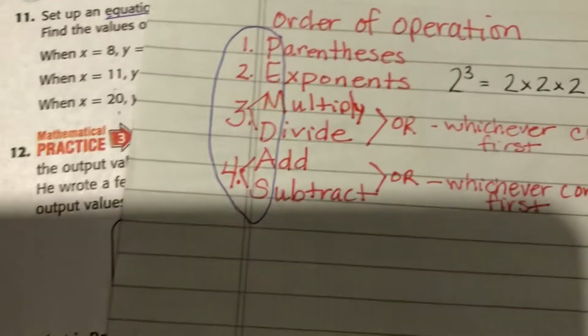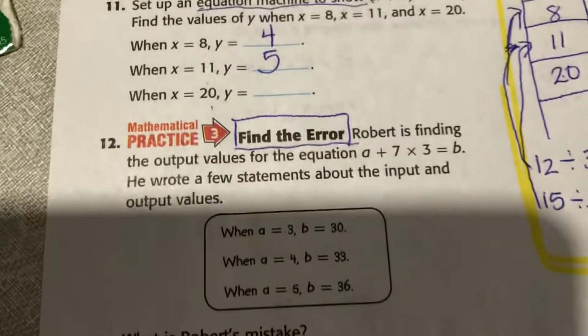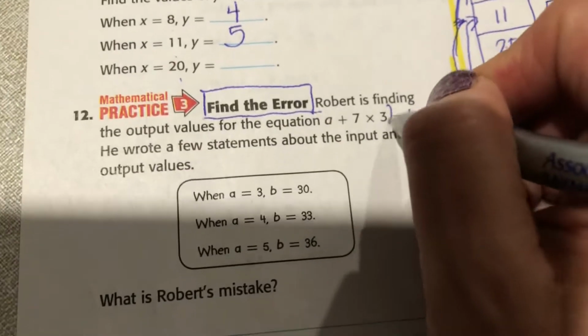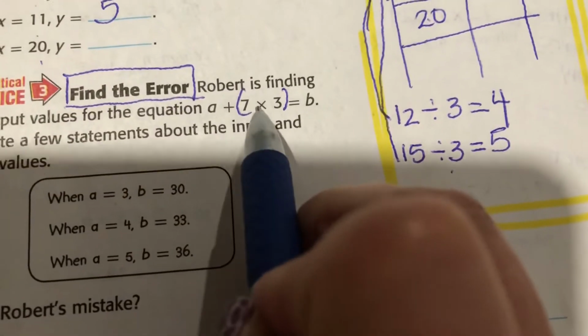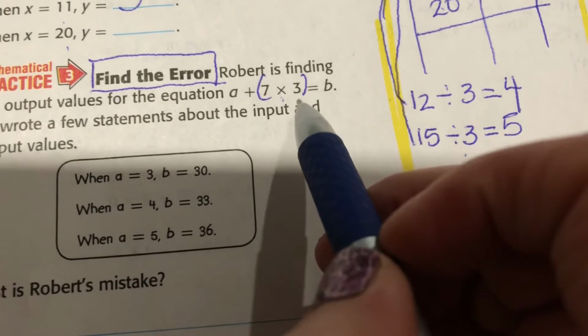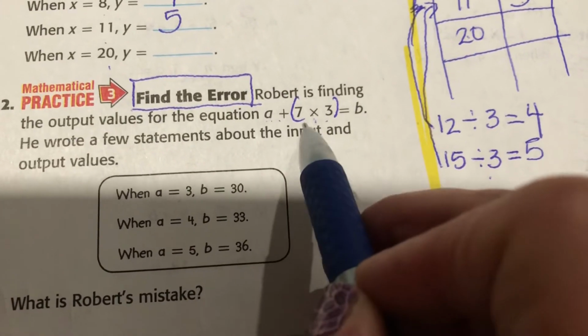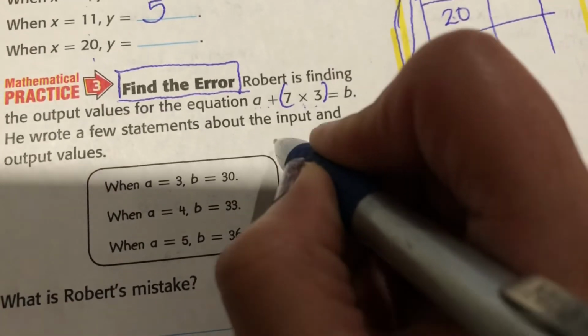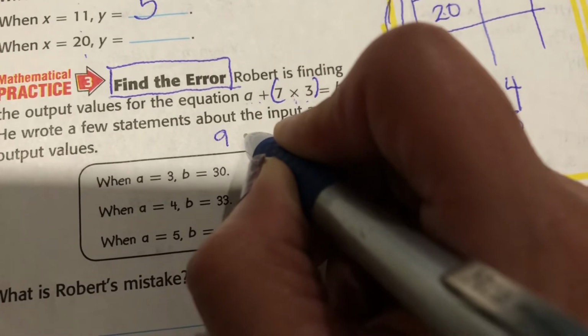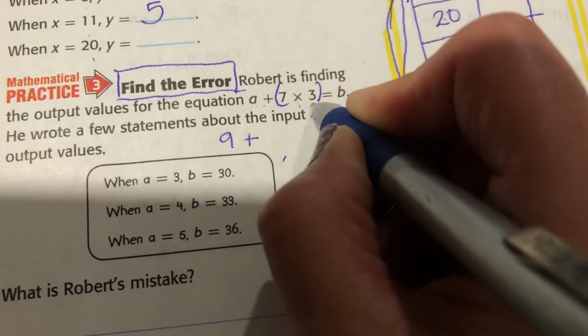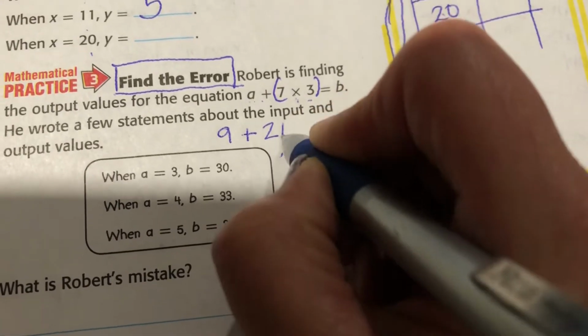Multiply. So you've got to multiply these first. I'm going to put the parentheses in because you're supposed to multiply first. The rule says multiply first. So I would rewrite this: A plus 7 times 3 is 21, okay?